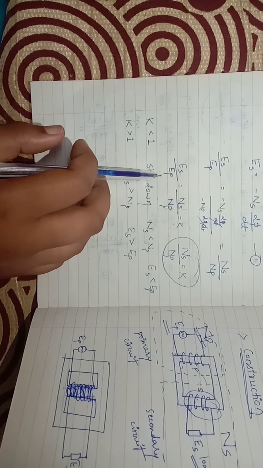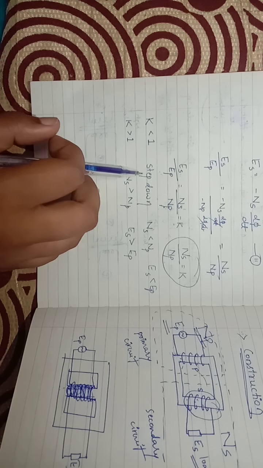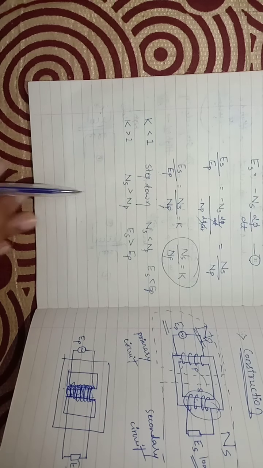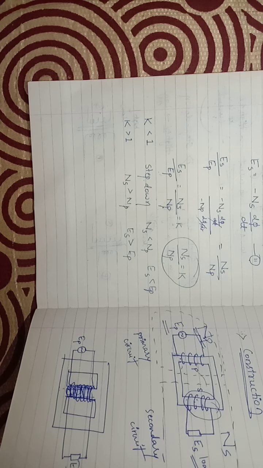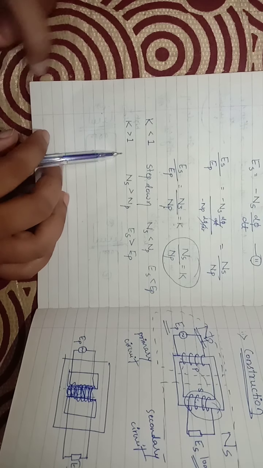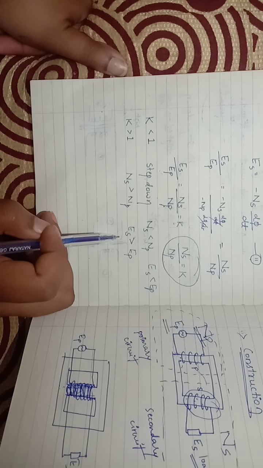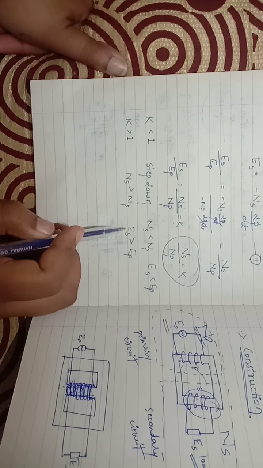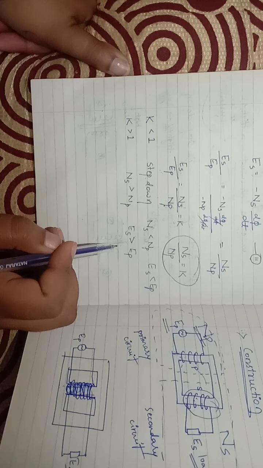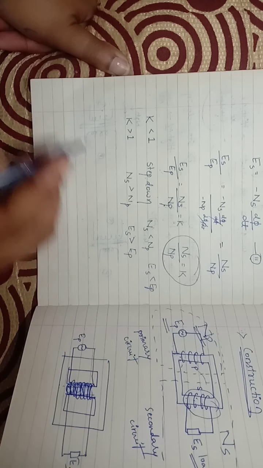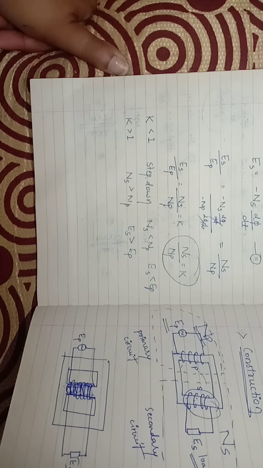Output is less than input, so it is a step down transformer. For the step up transformer, what happens? K is greater than 1. That obviously means ns is greater than np and es is greater than ep. That means output is greater and input is lesser. Understood? So this is what you can understand.